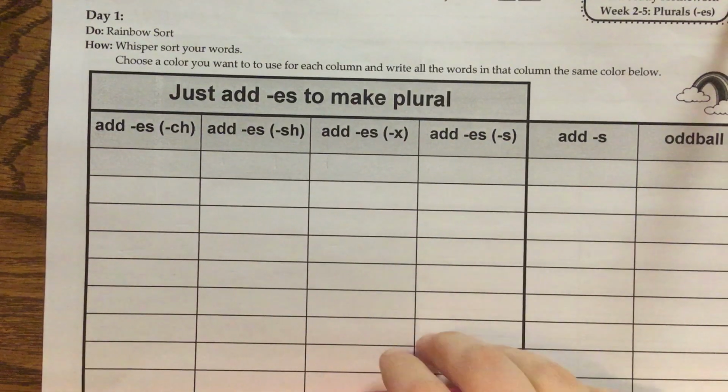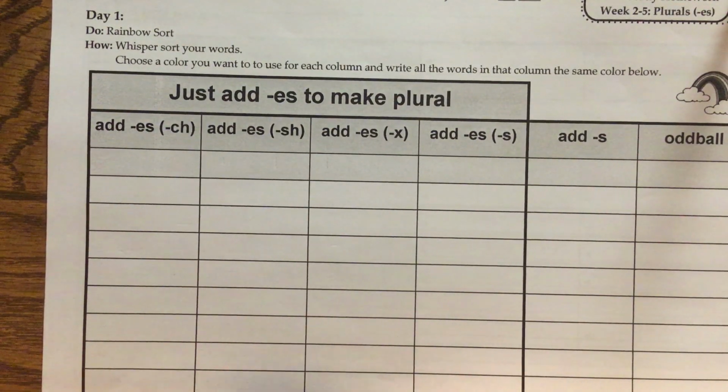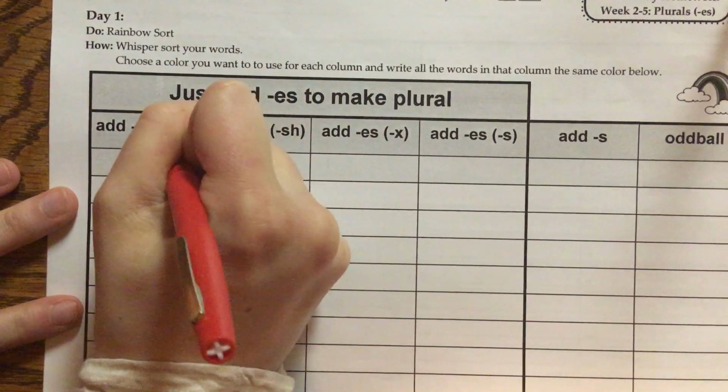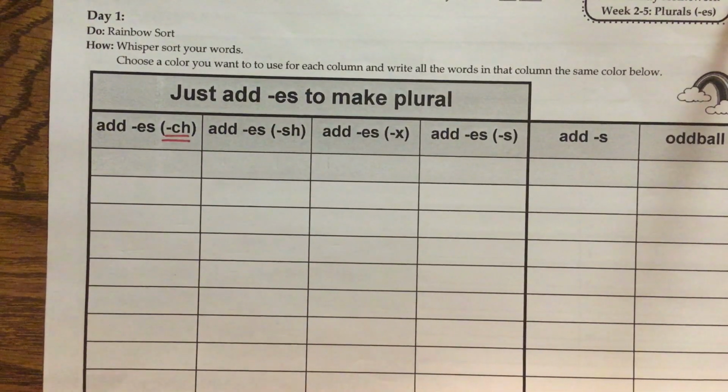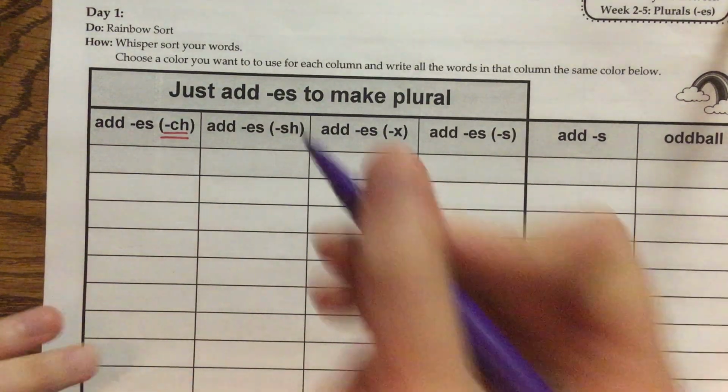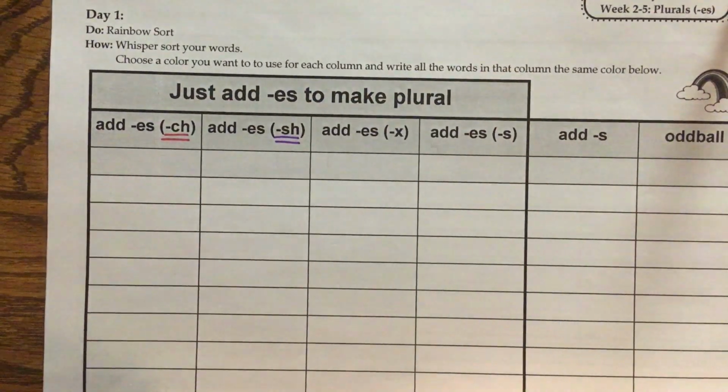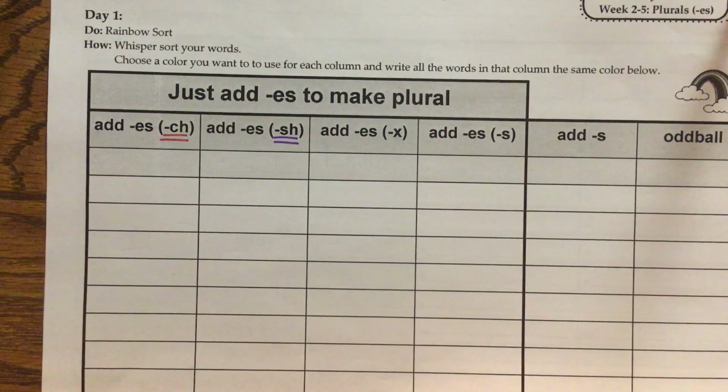Okay, for your rainbow sort this week, like I said, you need 5 different colors. You need a color for when the base word ends in CH. I'll do that in red. You need a color for when the base word ends in SH. Mine will be purple, but you can choose whatever color you want.